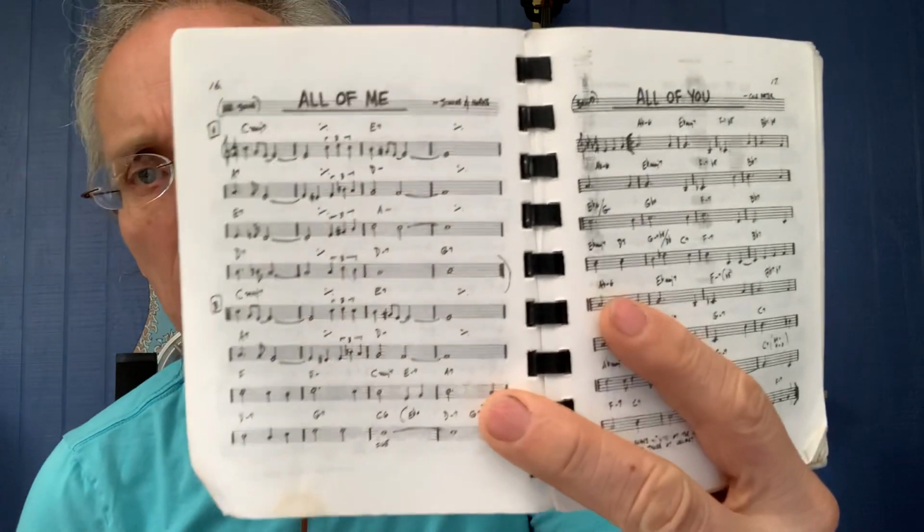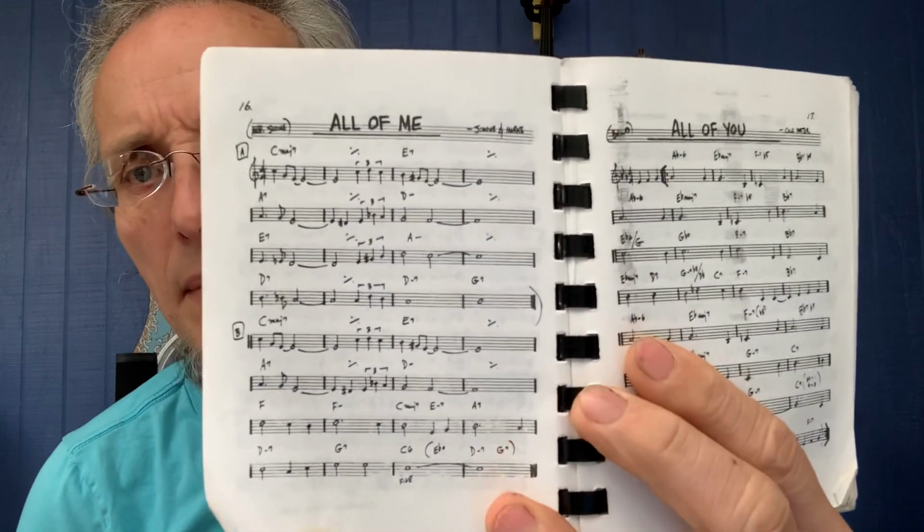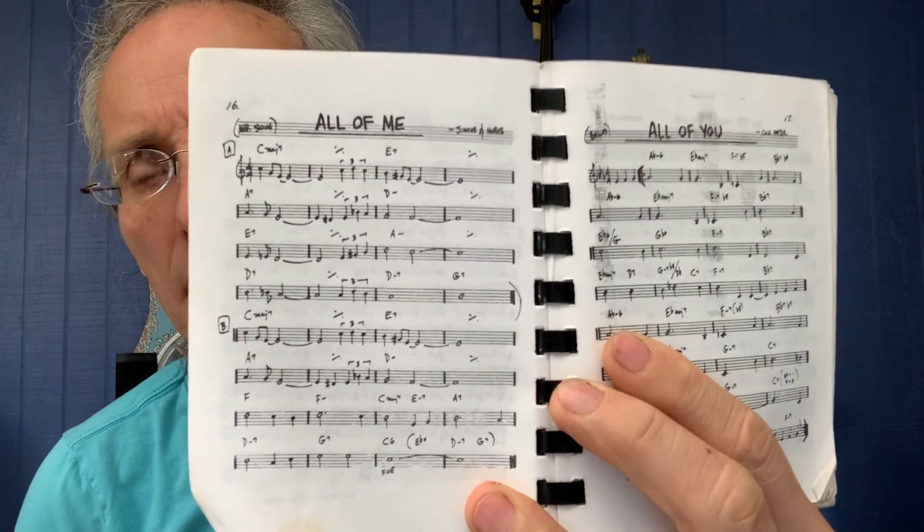Number 98, we're getting there. I want to stick with All of Me for one more. Here's the real book chart again, the mini real book I have here. A good exercise to do for a song, if you really want to study, is study the melody.